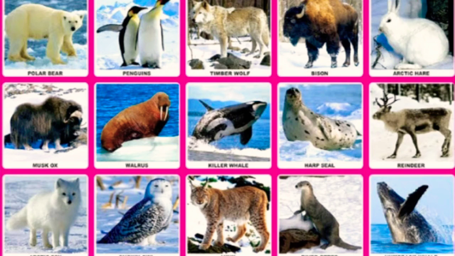They are animals which can survive in the harsh and severe climate, like polar bear, walruses, musk oxen, reindeers, Arctic fox, Arctic hares, ermines, seals, and others. Now, the birds here are the Arctic tern and the snow owl.